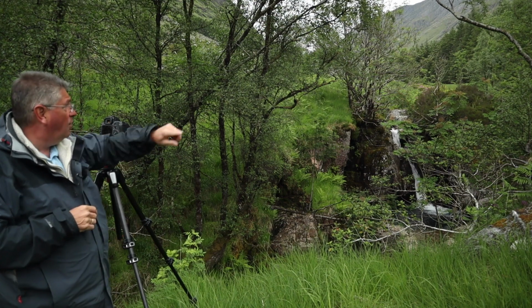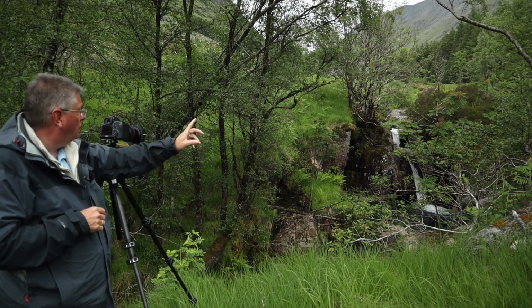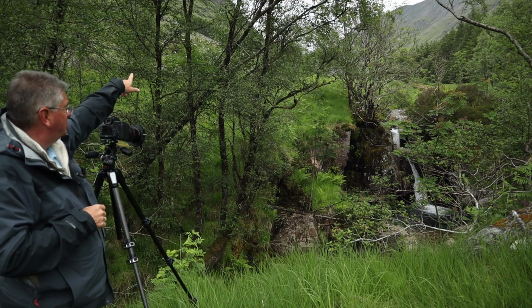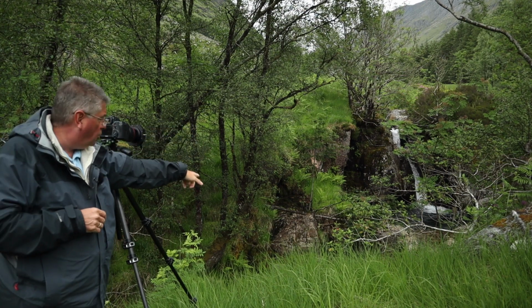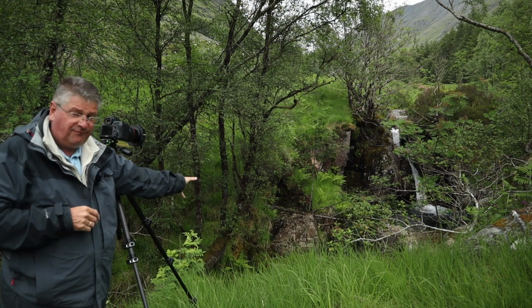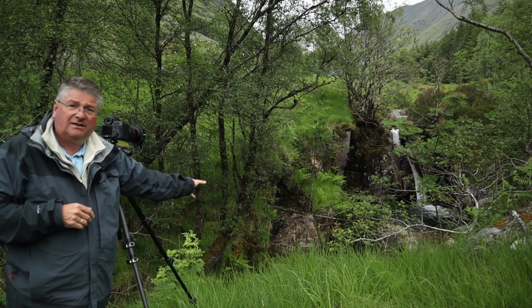What I'll do now is walk up the top of the waterfall and try and cross over to the other side, and then work my way down into the gorge and try and take as many photos as I can from underneath the waterfall.